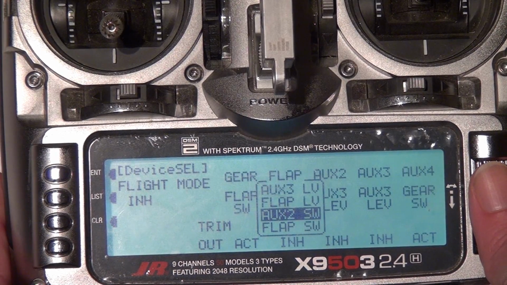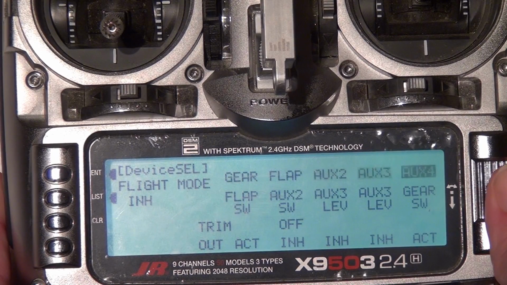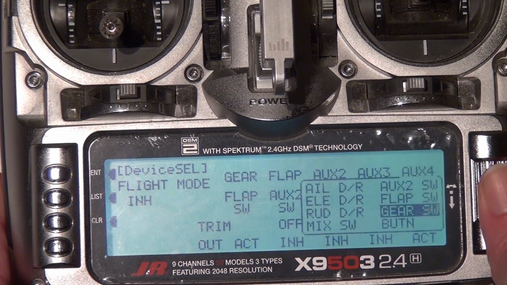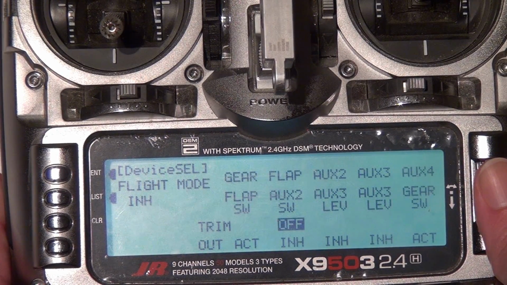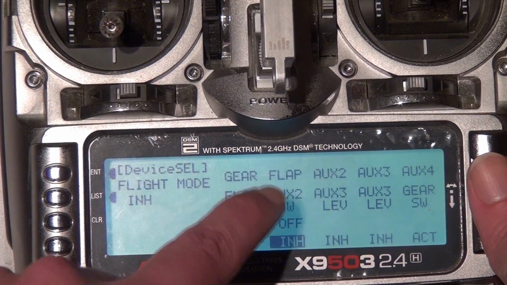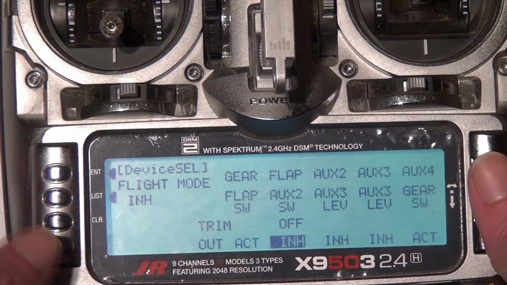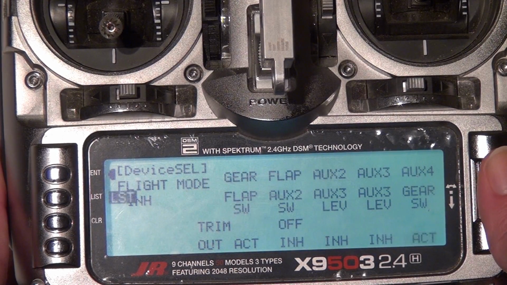No. Not allowed. So again, I had to go over here. This was the only channel where I could assign the gear switch. So I assigned the gear switch there. Inhibit these channels. If I didn't do the inhibit here, there was other stuff going on the flaps channel. So you have to inhibit those two, and then activate that one.